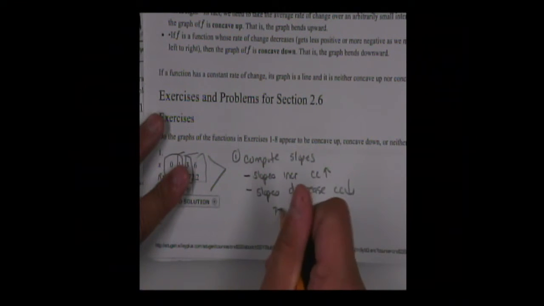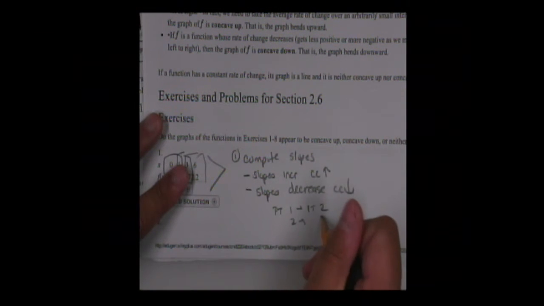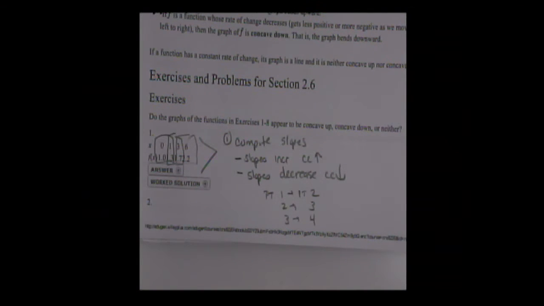So you would compute the slope between these 2 points and these 2 points: between point 1 and 2, 2 and 3, 3 and 4, and look at those slopes and see, do they get bigger or smaller? If they stay the same, you don't have any concavity. If those numbers go up, you have a concave up situation.